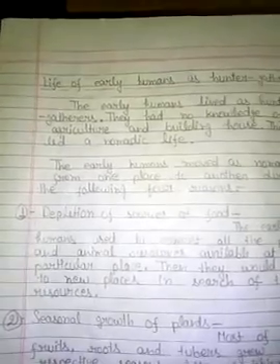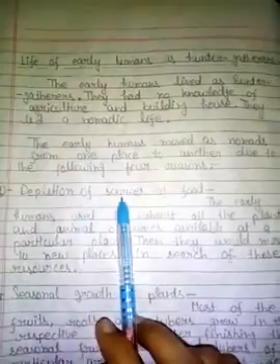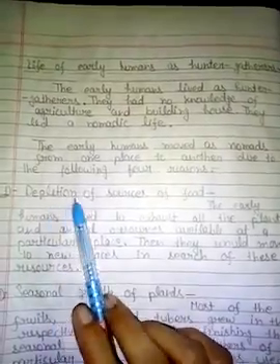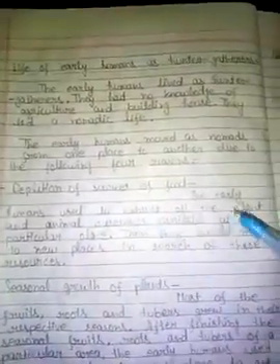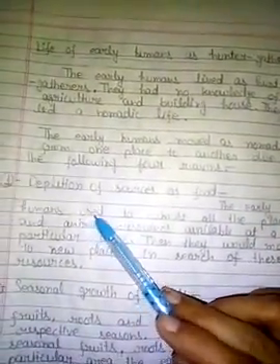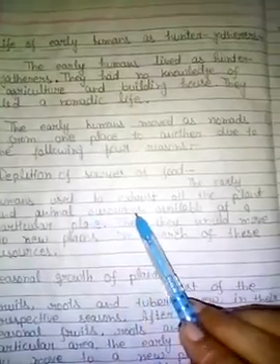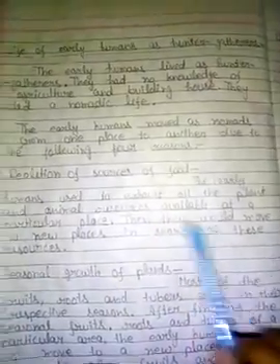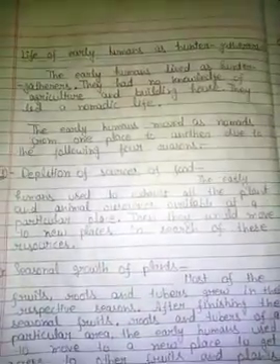The early humans moved as nomads from one place to another due to the following four reasons. The first reason is depletion of sources of food. Depletion of sources of food means a lack of sources of food. The early humans used to exhaust all the plant and animal resources available at a particular place. Then they would move to new places in search of these resources.